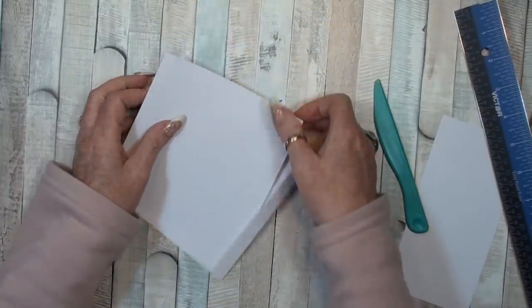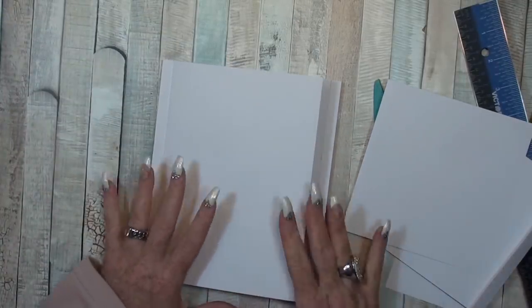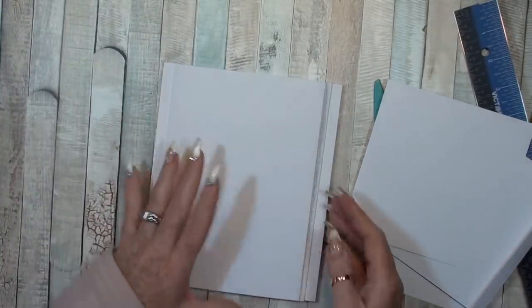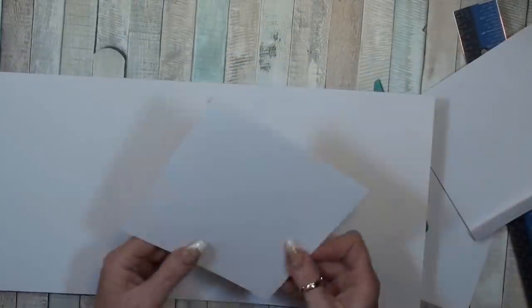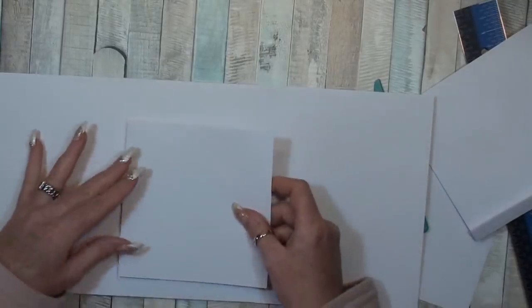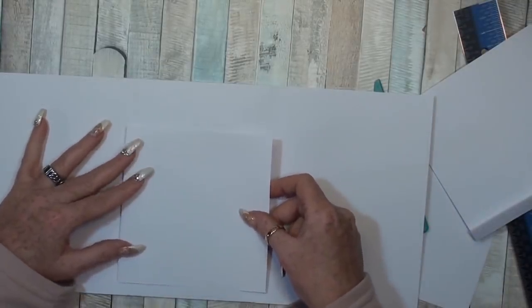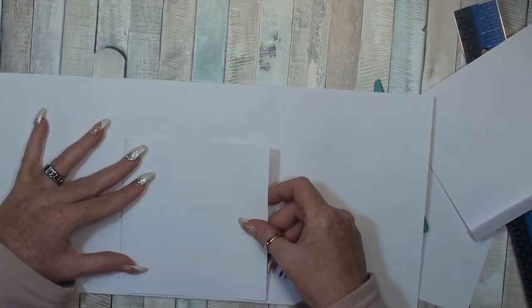Okay, so where do we want this? Definitely not on top of here, because the lady is going to be on top of here. So perhaps we can apply this, what do you think?